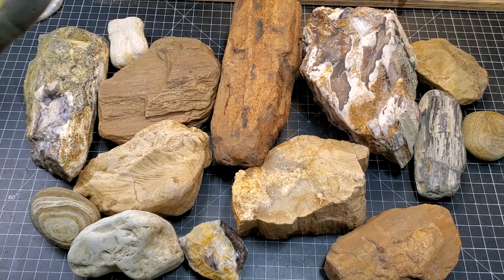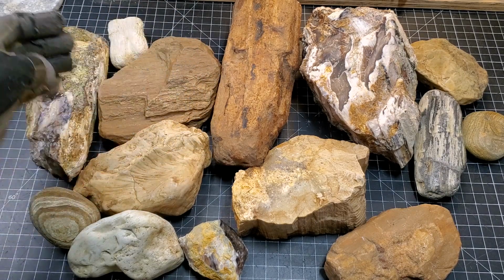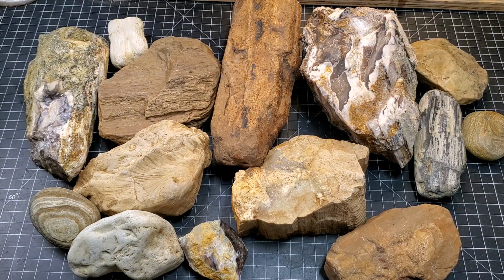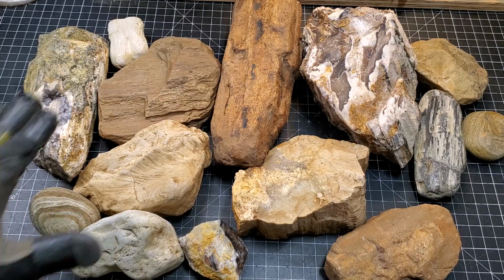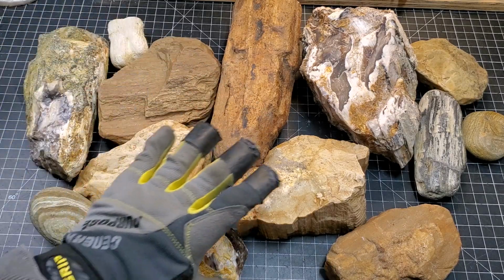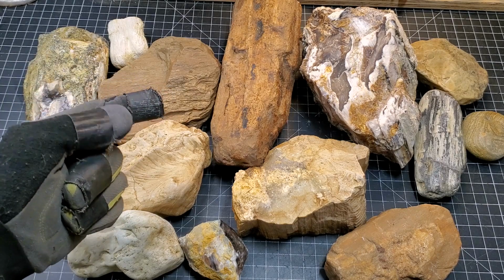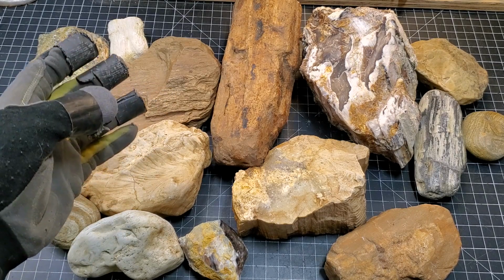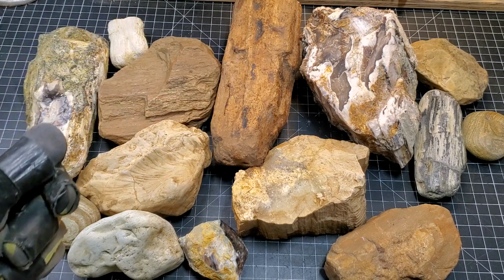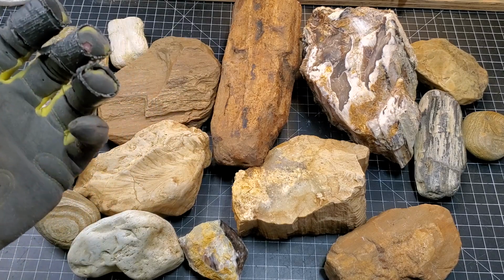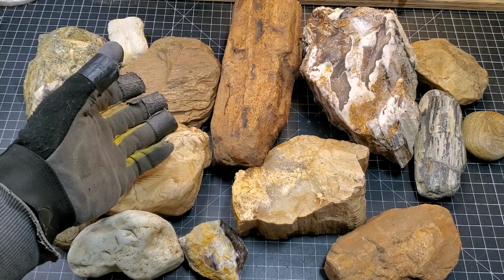Now, there's 4 rocks here on this table, not my coaster, 4 rocks here on this table that are not petrified wood. Are you able to look at this right here and figure out which 4 are not petrified wood? Maybe you can, maybe you can't, but I will let you know at the end of the video which 4 are put here to kind of trick you. My reason for this is to kind of show you how difficult it can be for a visual-only identification.